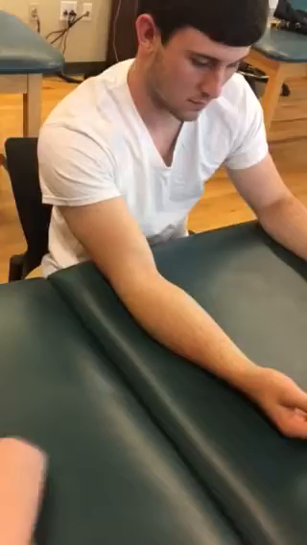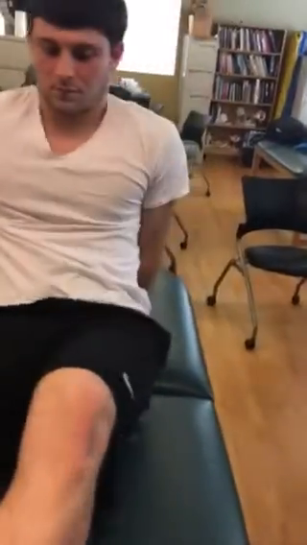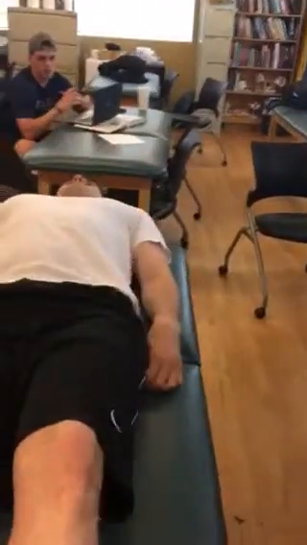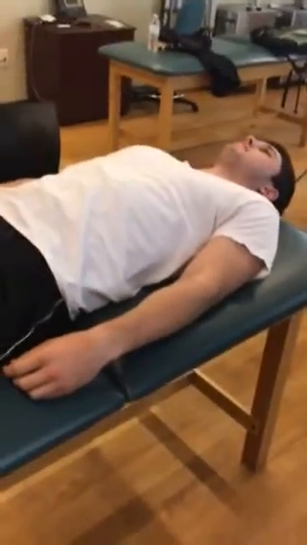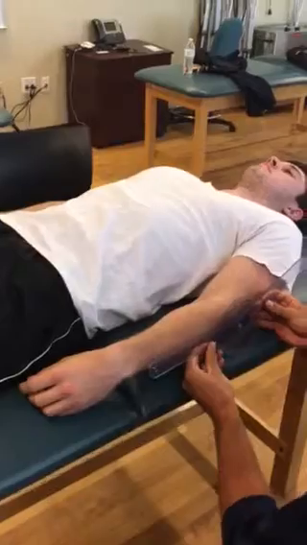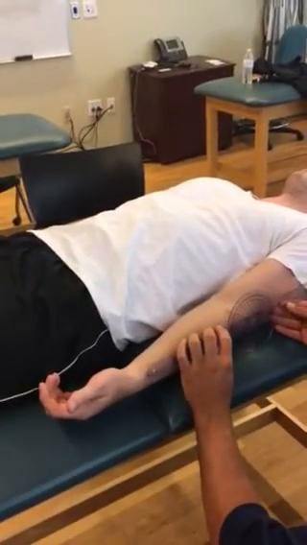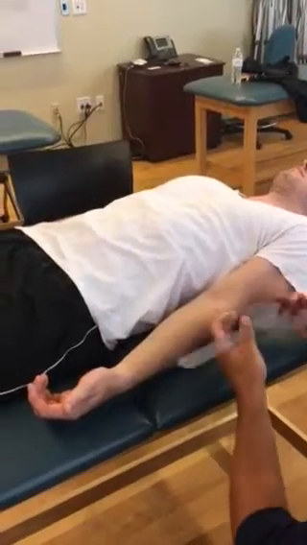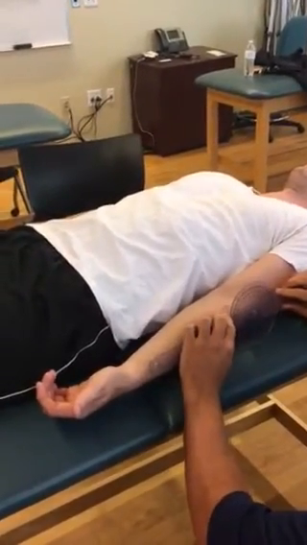For range of motion, if you would lie on the table supine for me. To measure elbow flexion and extension, you will have your patient lie supine. For elbow flexion, you will place your goniometer's fulcrum at the lateral epicondyle, and your stationary arm will be up towards the head of the humerus.